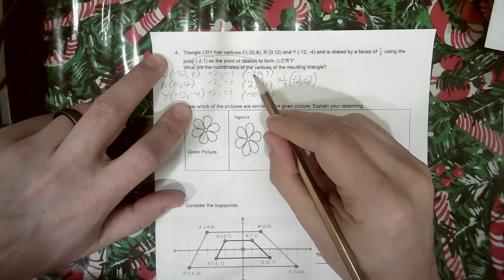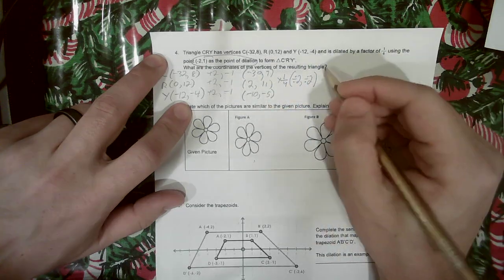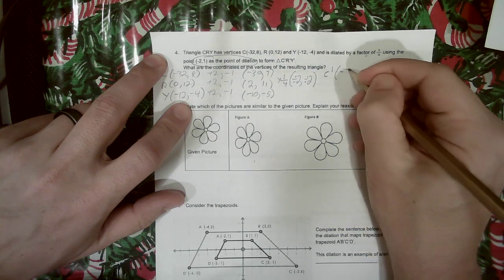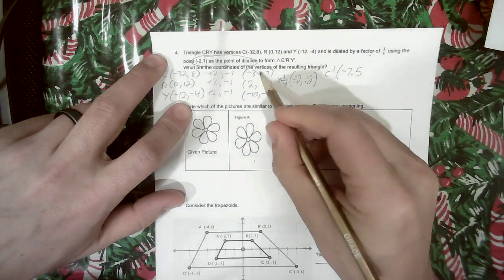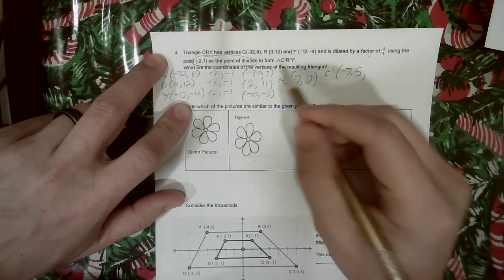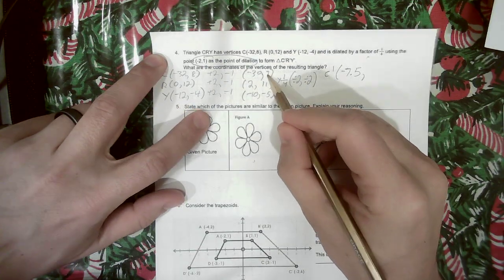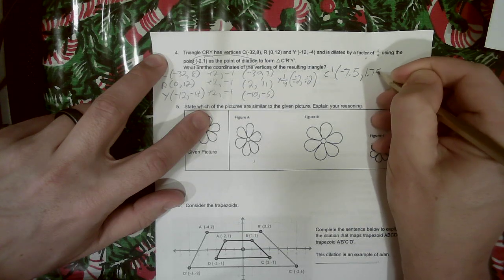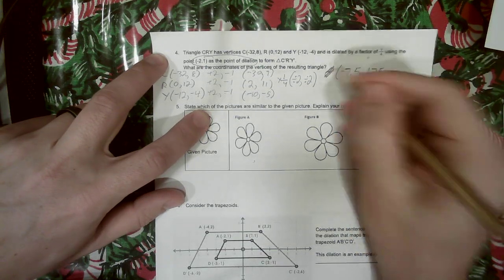So half of 30 and then half of that. So my C prime is going to be negative 7.5. Half of 30 is 15. Half of 15 is 7.5. Half of 7 is 3.5. Half of 3.5 is 1.75. This isn't C prime yet. Sorry about that.